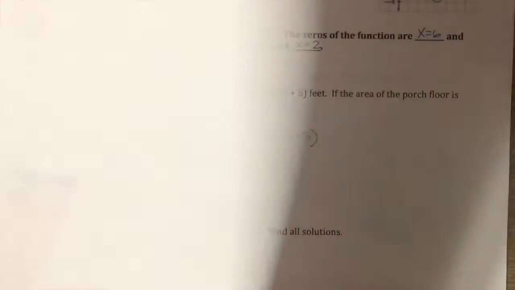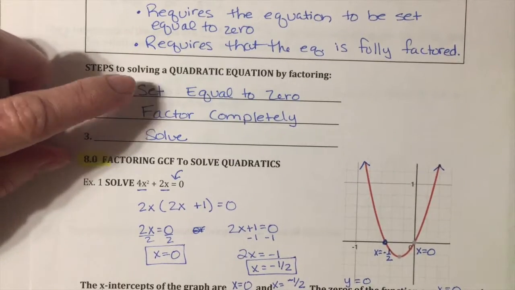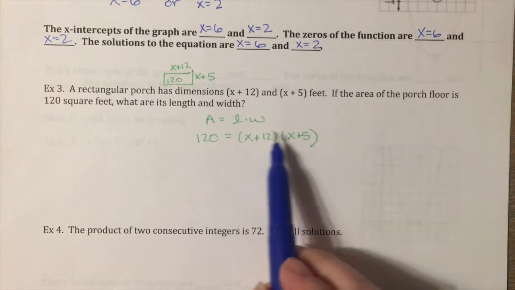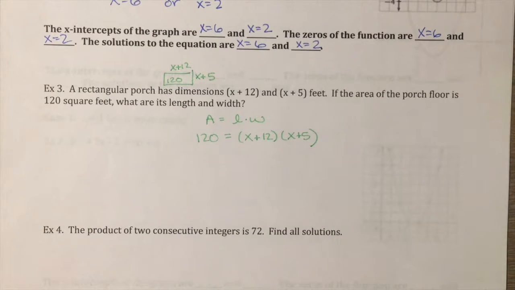So in this problem, we don't have our step 1 from the previous page. If you look back on the front page, our step 1 is to set it equal to 0, and then to factor completely. So since I have this 120 on my left side, my equation is not set equal to 0. With my two binomials here, there are no like terms to combine the 120 with.